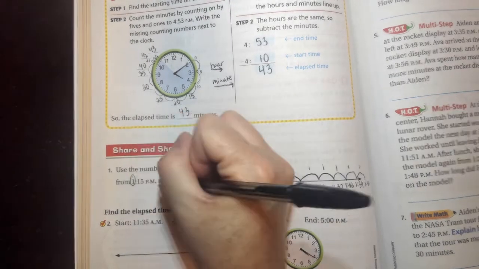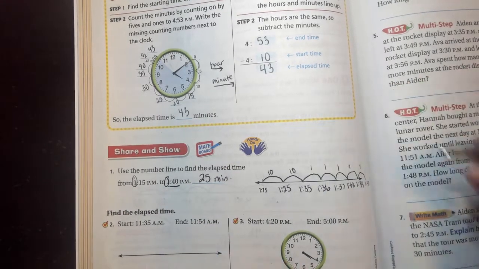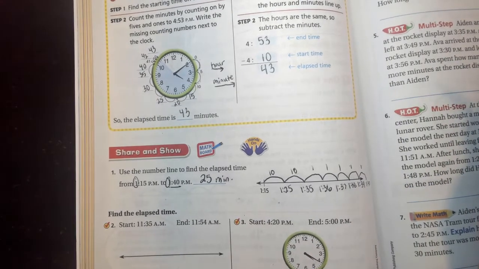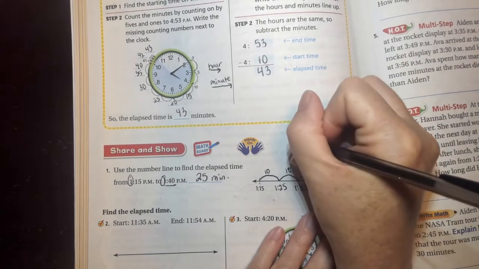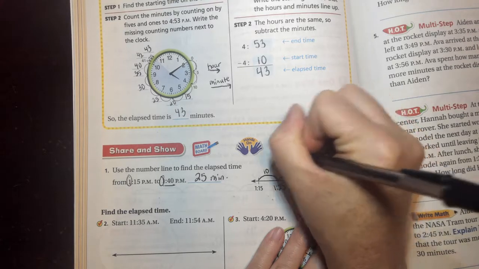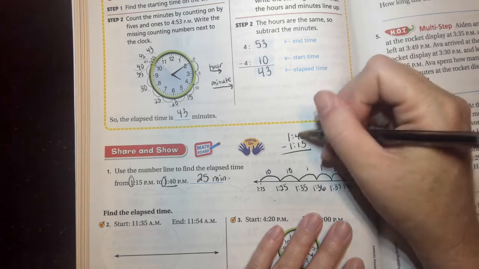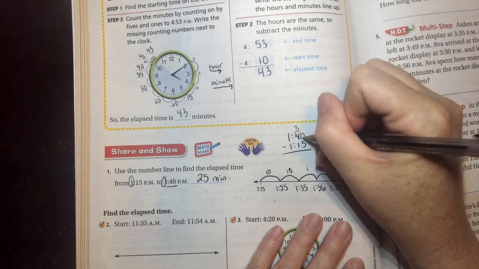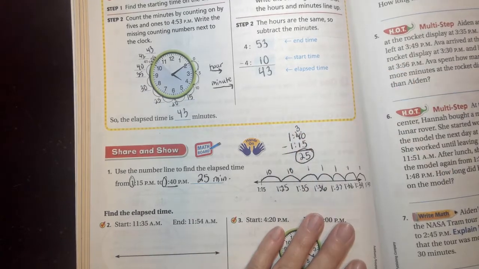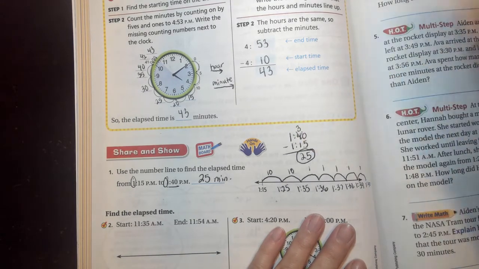Now, notice they both have a 1 in the hour, so I can use that subtraction strategy. I'm going to do that one as well, since they don't have that as one of our ways to solve the problem. So I'm just going to write 1:40 minus 1:15. I just know the bigger number has to be on top, so 40 has to be on top of 15. And if we regroup here, 3 minus 1 is 2. We also get 25 minutes that way. Remember, it has to have the same number in the hour.